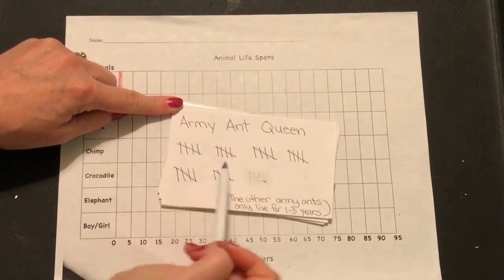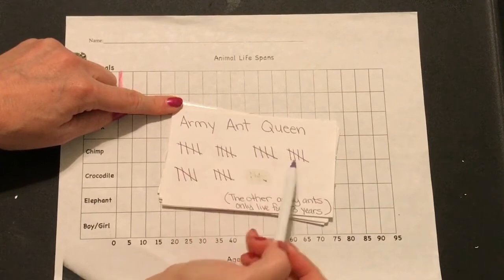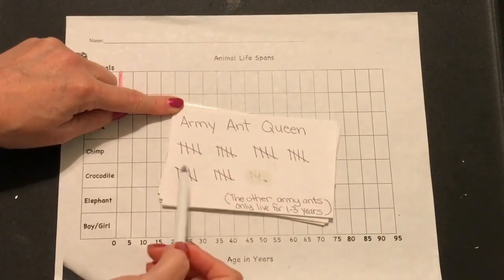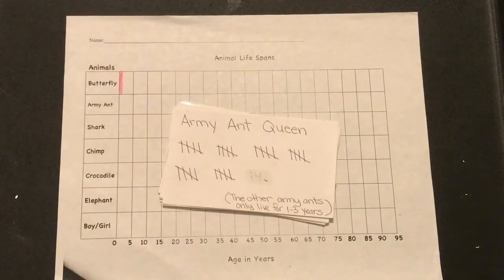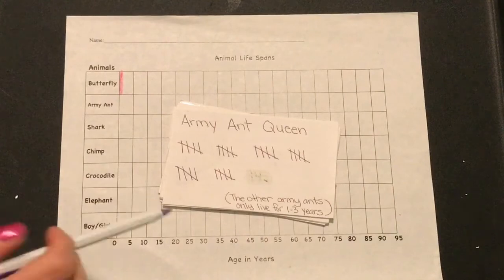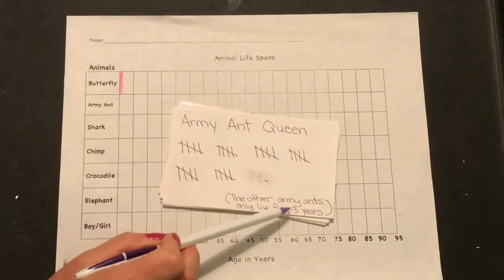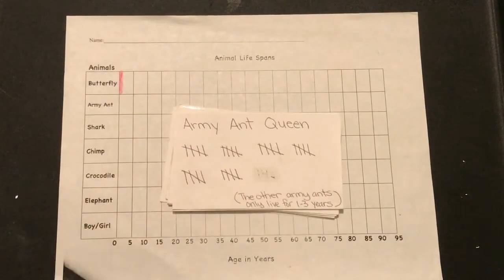So 5, 10, 15, 20, 25, 30. Wow! Did you know an ant could live for 30 years? This note here says the other army ants only live for 1 to 3 years. So like the worker ants and the other types are much shorter lifespans, but the queen can live 30 years.